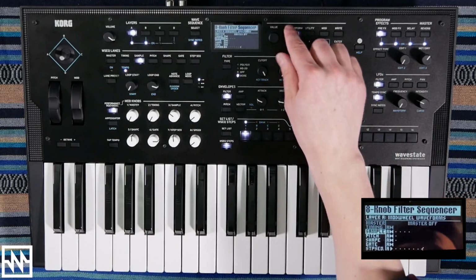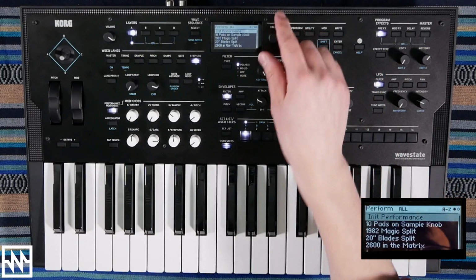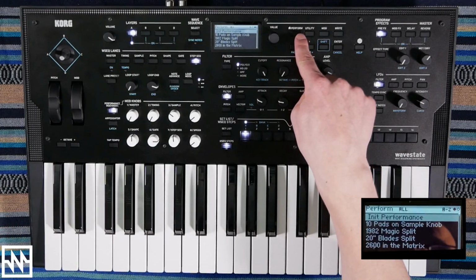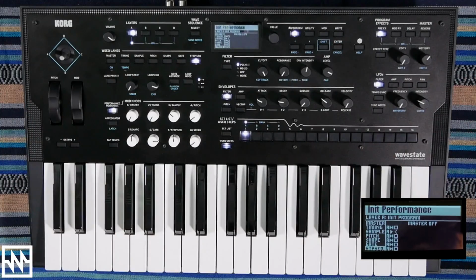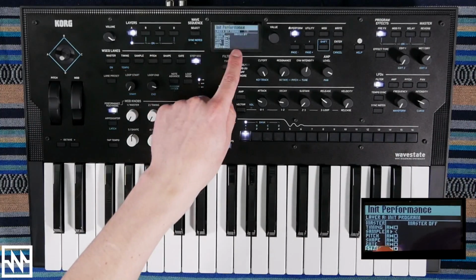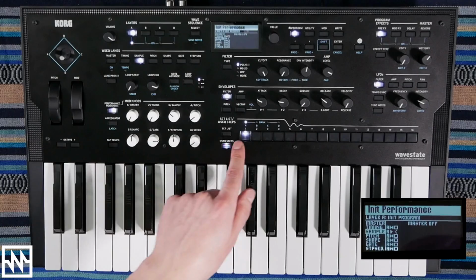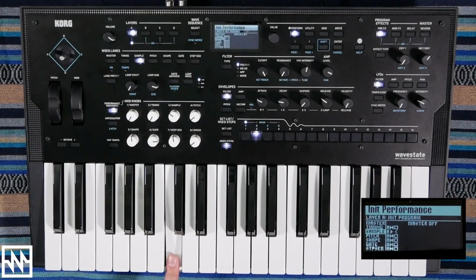I'm going to call up the initialized performance preset, which is just this simple sound. So it's just blending between a sine wave and a sawtooth wave. If we press the performance button, we get an overview of the whole performance and the sequencer, and we can see there's some activity happening on the sample sequencer lane. If we select that sequencer lane, we can see it on the sequencer steps here.